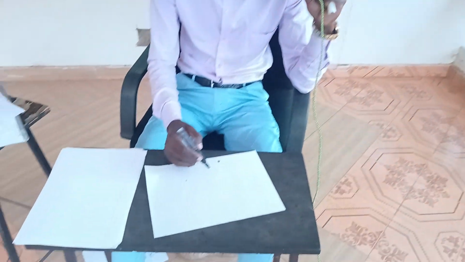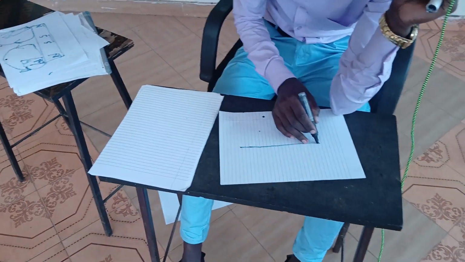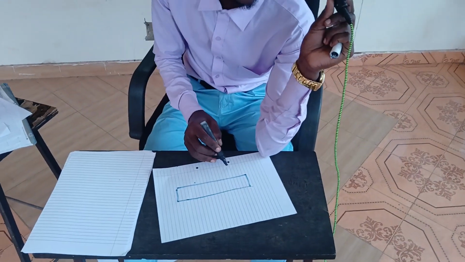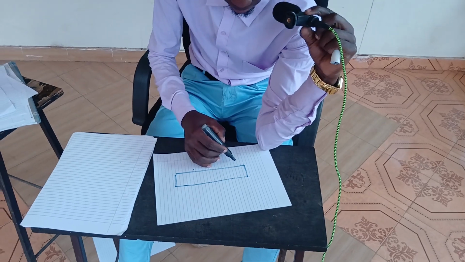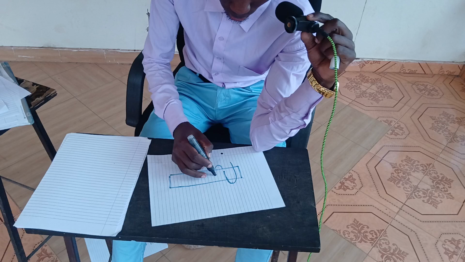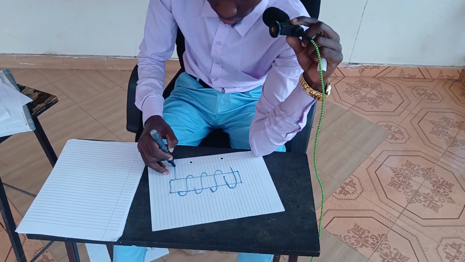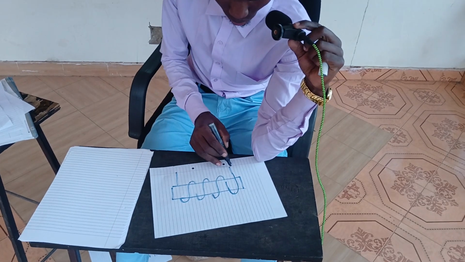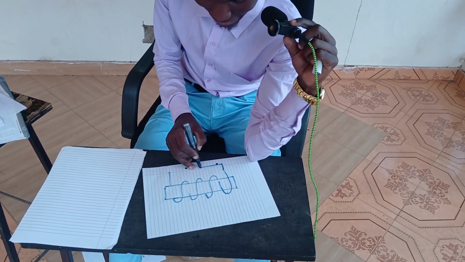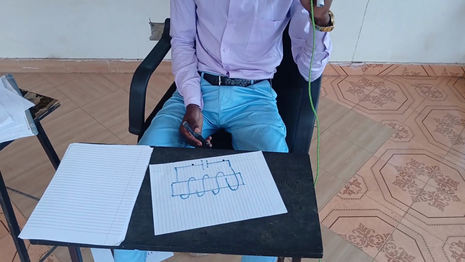The next method is the electrical method. In the electrical method, we will have to get a magnetic material. Then we will wound a wire around this magnetic material, and again around this magnetic material like this. Then this wire is connected to a current, a direct current, not alternating current, but direct current.